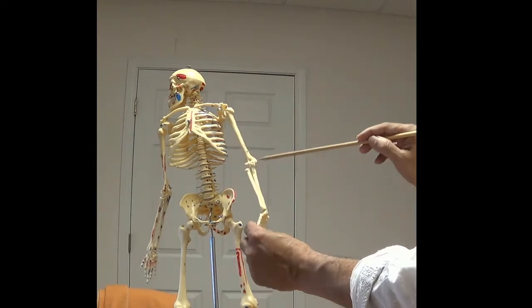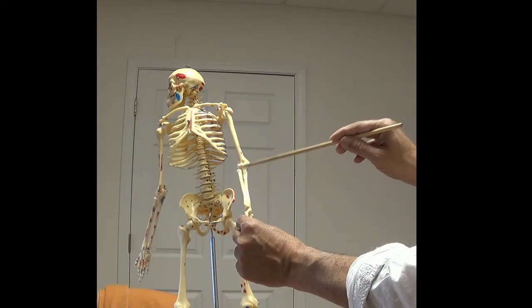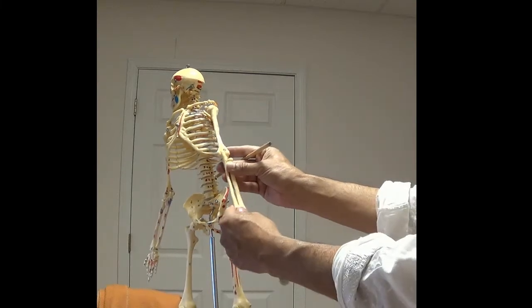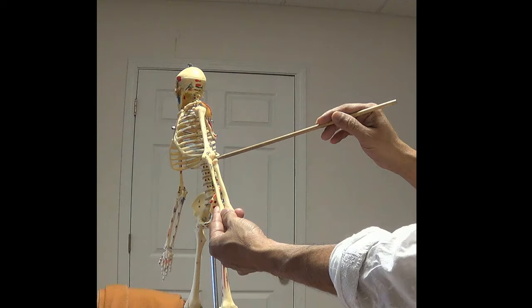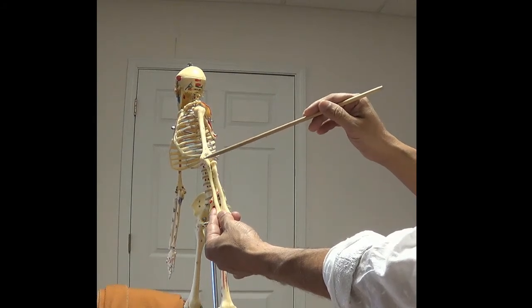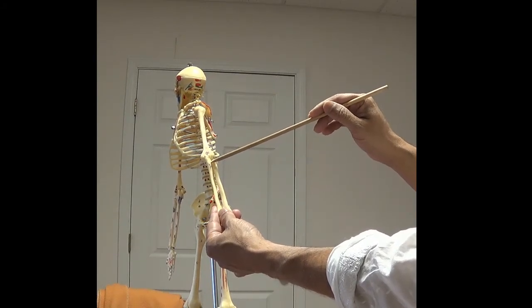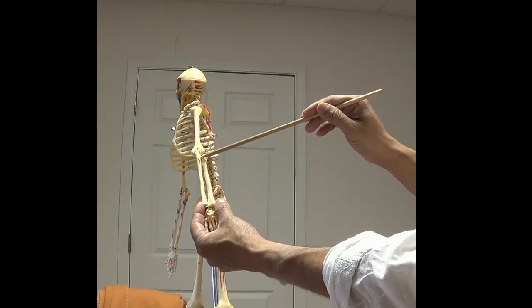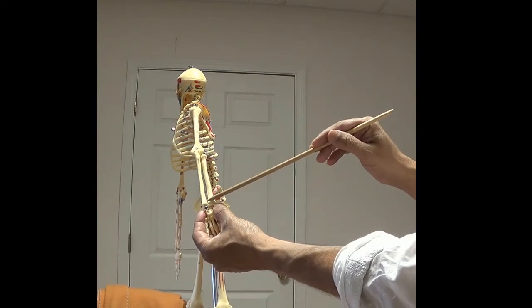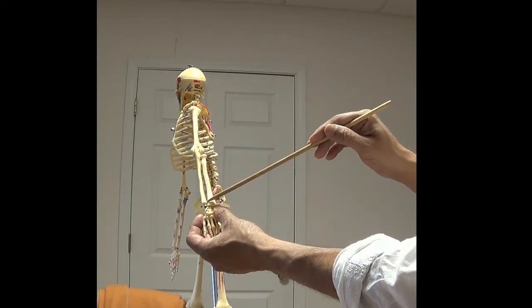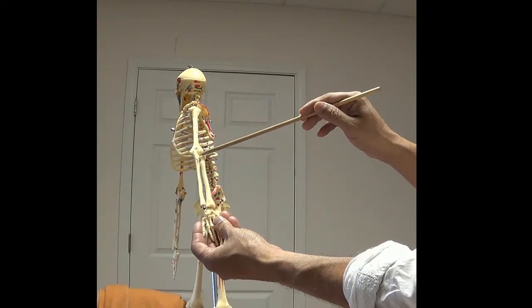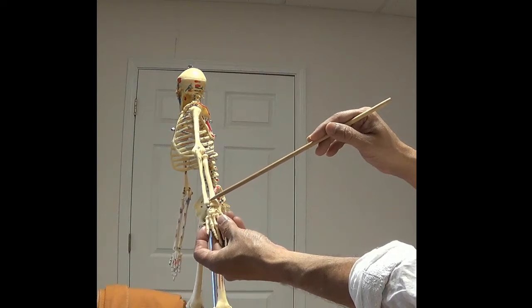Then if you go down, the radius and ulna are connected by two joints. Here the upper end of the radius and upper end of the ulna are attached by the proximal radioulnar joint, and the lower ends are attached here by the distal radioulnar joint. Okay, so proximal radioulnar and distal radioulnar.